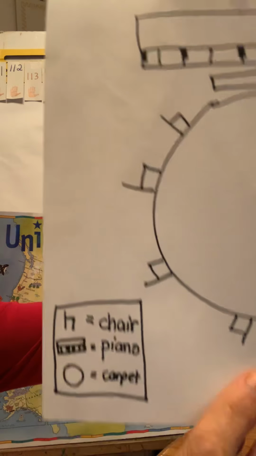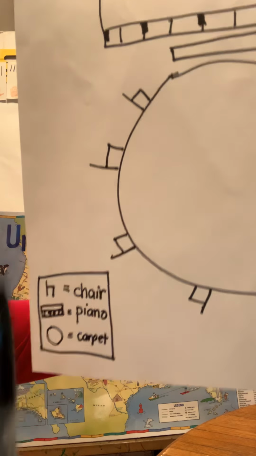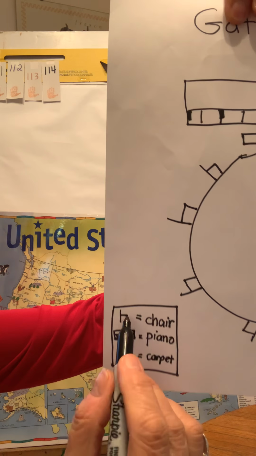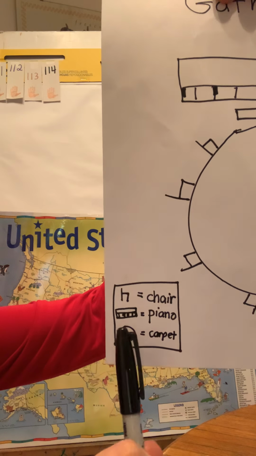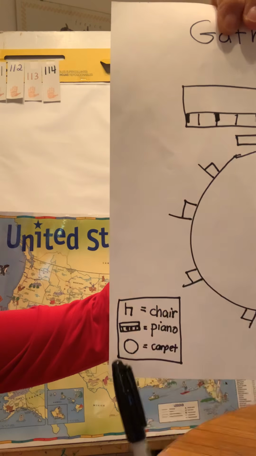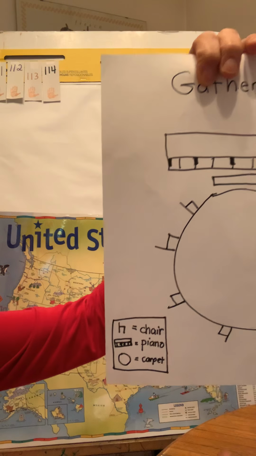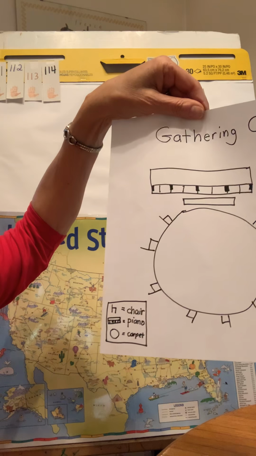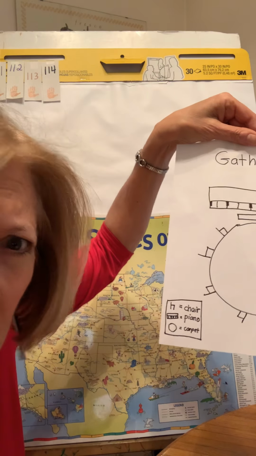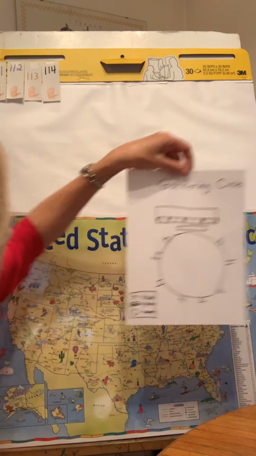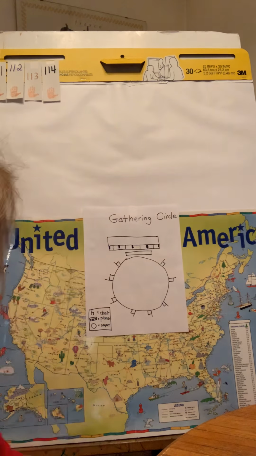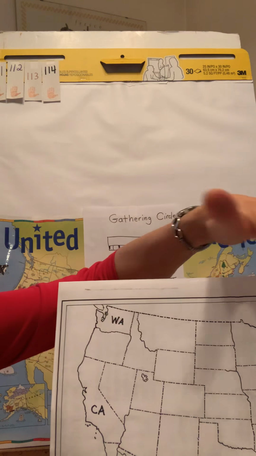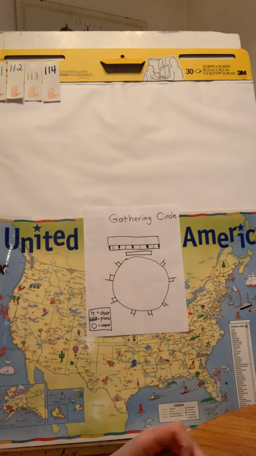I'm going to hold it up close here because we've made a map and we've made the key. That little H means a chair, and the equals is sort of the shortcut to means. That little symbol means the piano, and that circle means a carpet. Because somebody who's just looking at this, they wouldn't know that that's a carpet. They might think, that's a very funny looking sun that you drew. So that's how you make your key for your map. So that's something you can work on, and you can color the states that you've put the letters inside of.